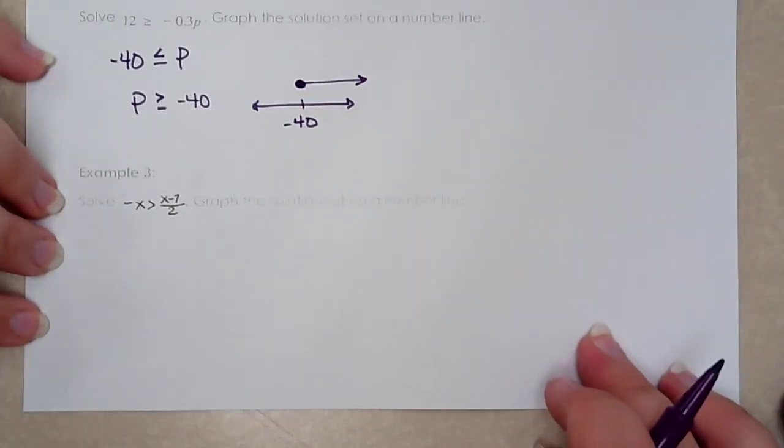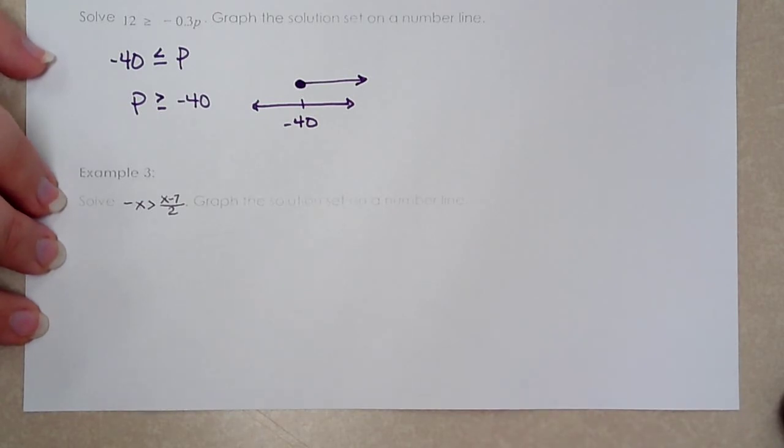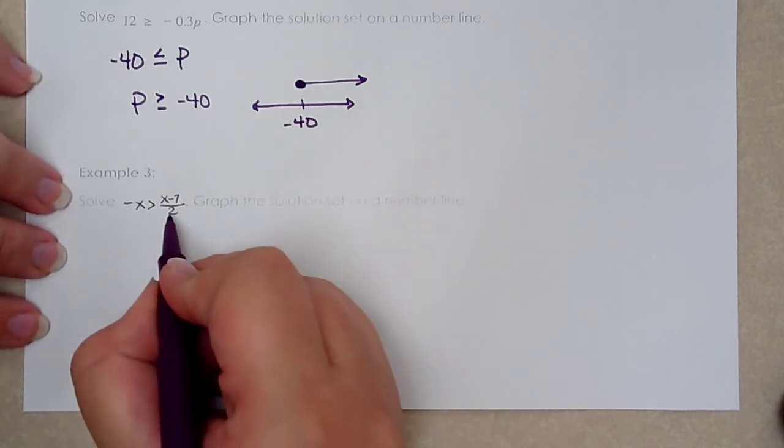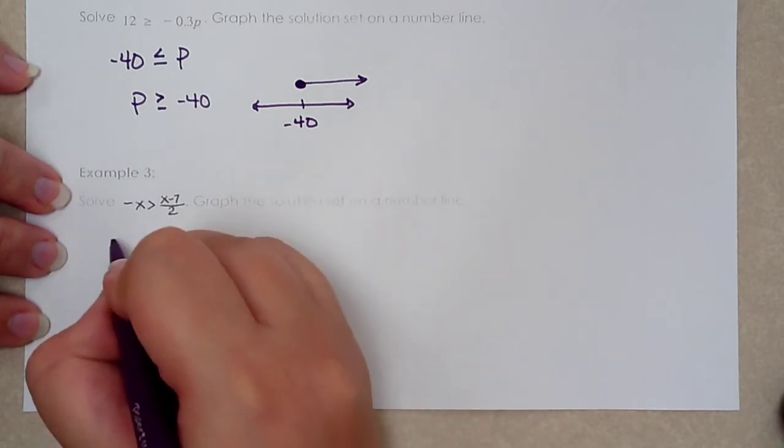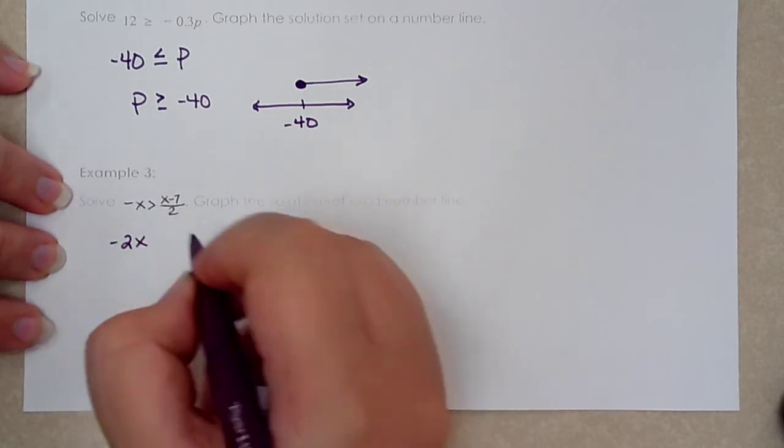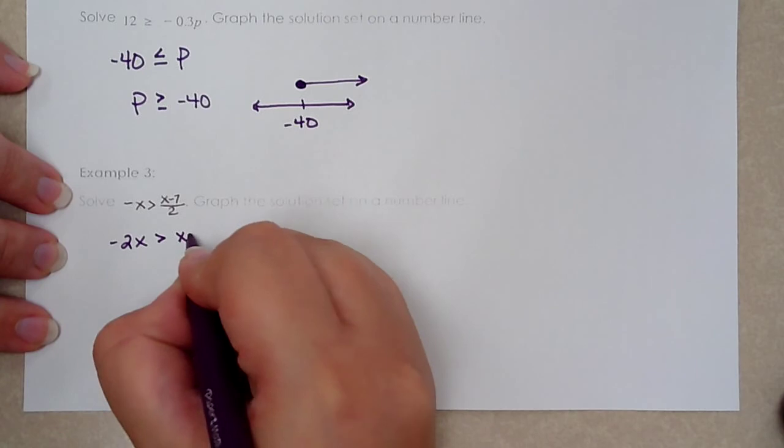All right, final example. Solve negative x greater than x minus 7 divided by 2, and then graph that solution set. Same thing here, we're just going to solve it as if it's an equation. I'm going to multiply both sides by 2. Because it's a positive 2, it does not flip the sign.